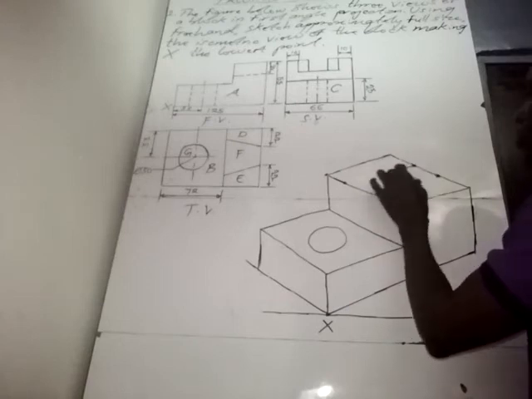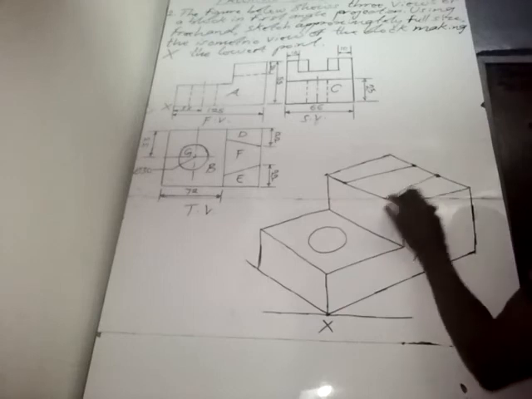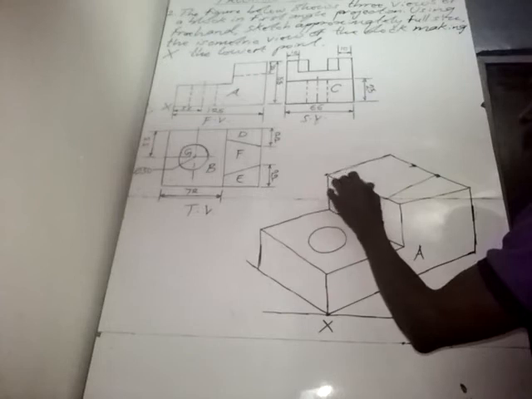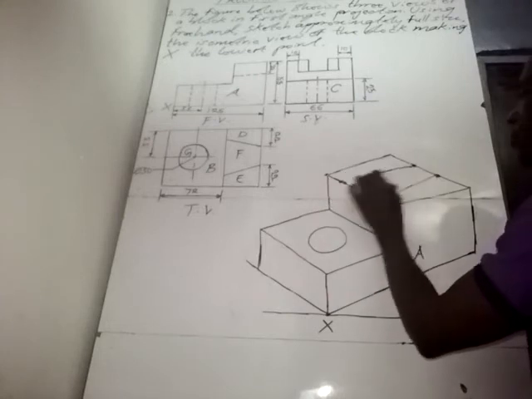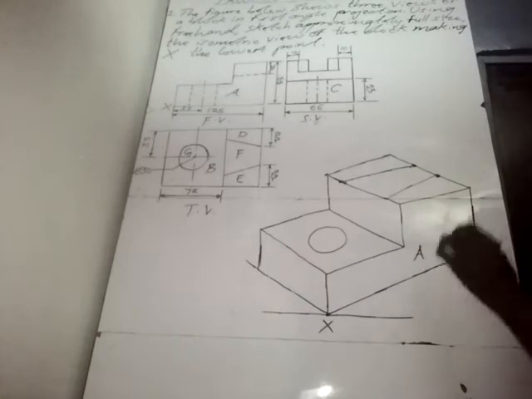Okay, so join this together like this, and then you join this together like this. I still need to reduce this a bit. Okay, so join this together. You can see that the shape is coming out little by little.